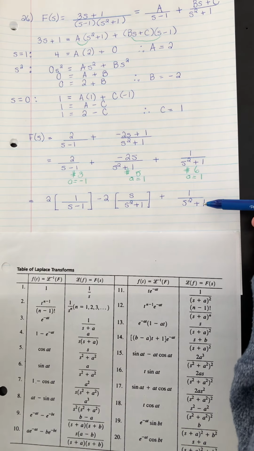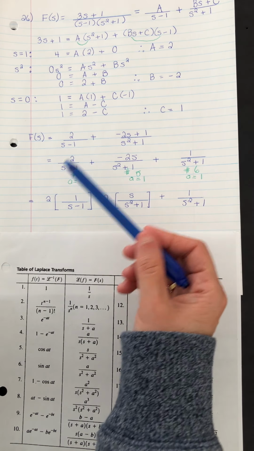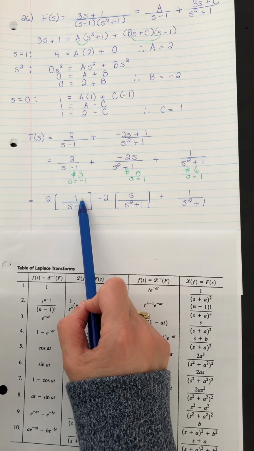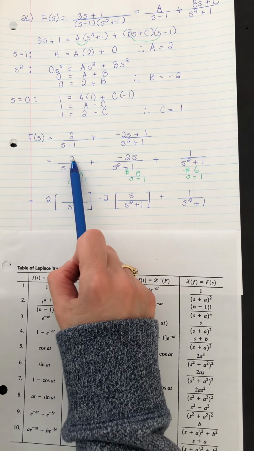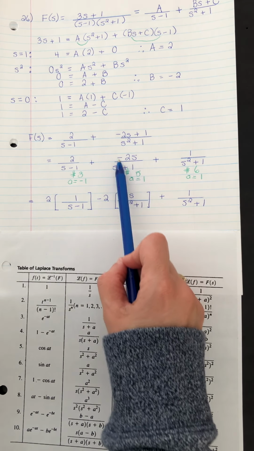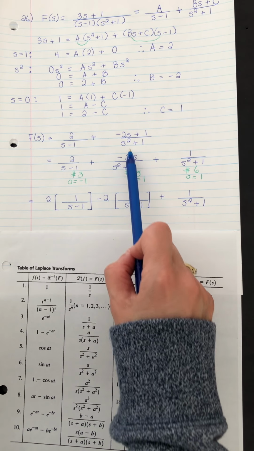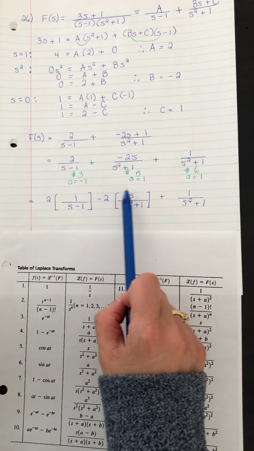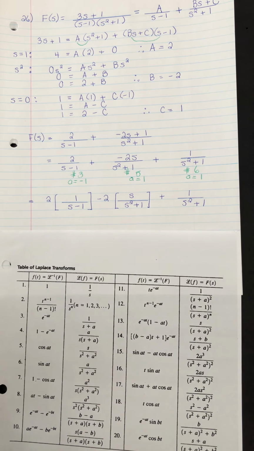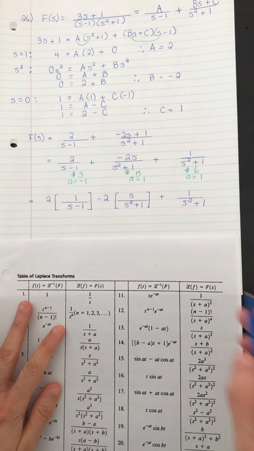Okay, so we made no adjustment to the last one. Here, again, we only wanted a 1 on top, so I just moved the 2 out front. 2 times 1 is 2. Same thing here, we only wanted the s up top, so I simply moved the negative 2 to be a coefficient. Negative 2 times s gives us negative 2s. Okay, and now we're ready to transform.